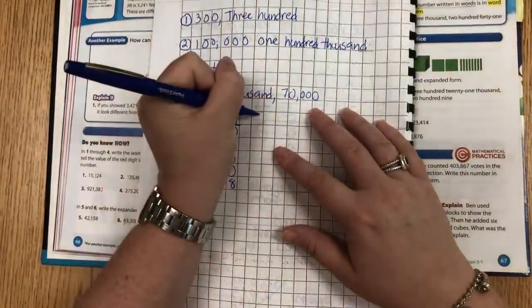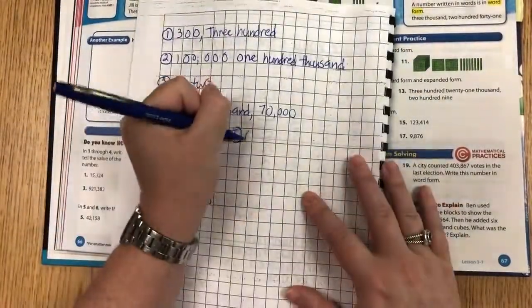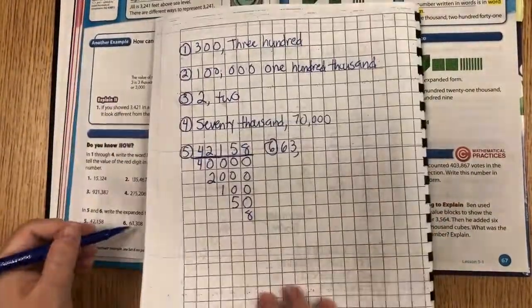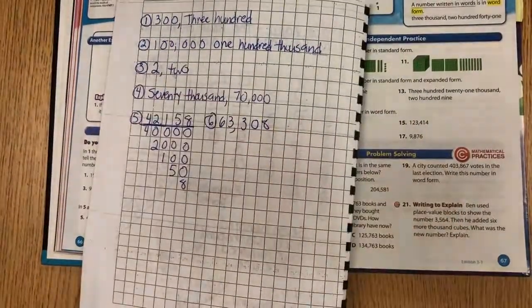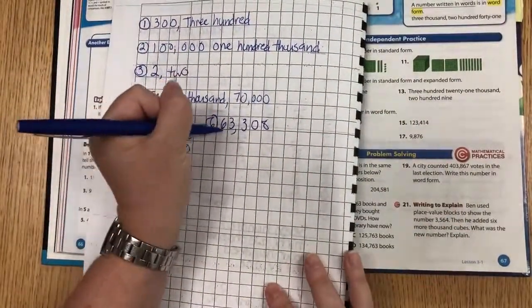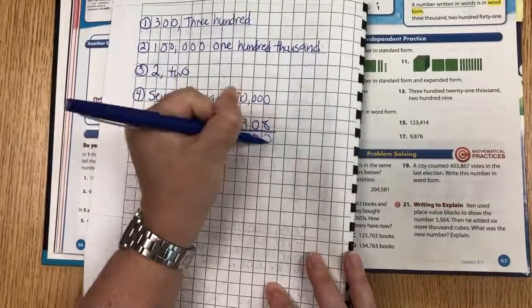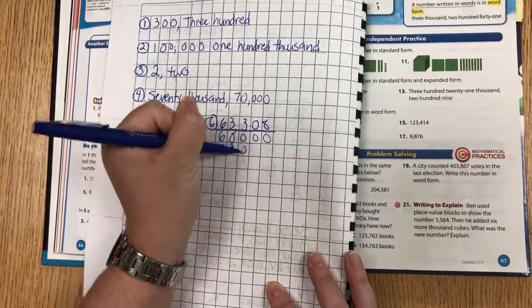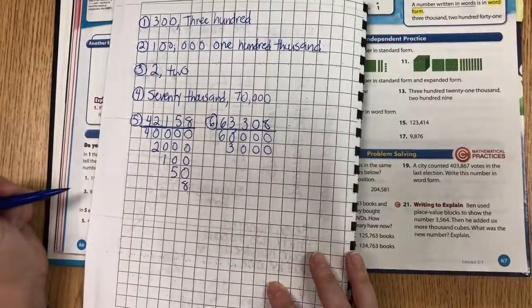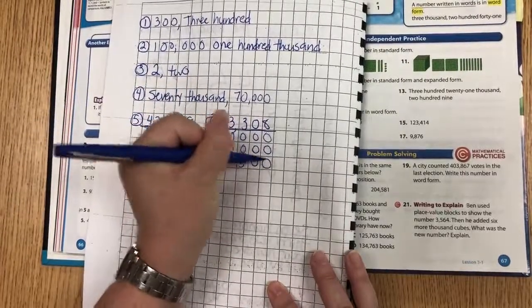Let's try it again for number 6. 63,308. Aha, there's a 0 in there. We got to pay attention to that. So, drop down my 6, finish it off in zeros. Drop down my 3, finish it off in zeros. Drop down my other 3, finish it off in zeros.